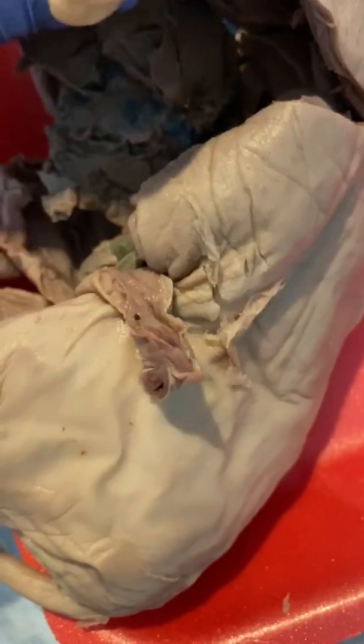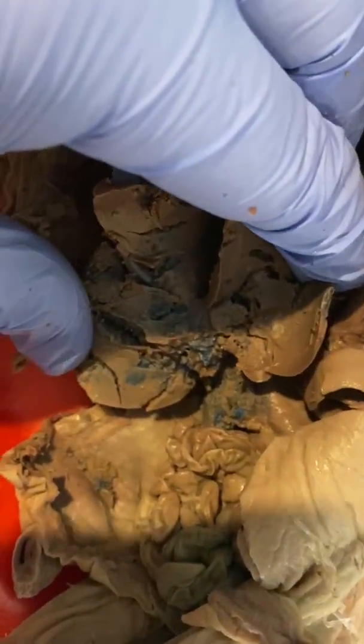And then same with the common hepatic duct. I know it's that main one. It's just really hard to find with the veins.